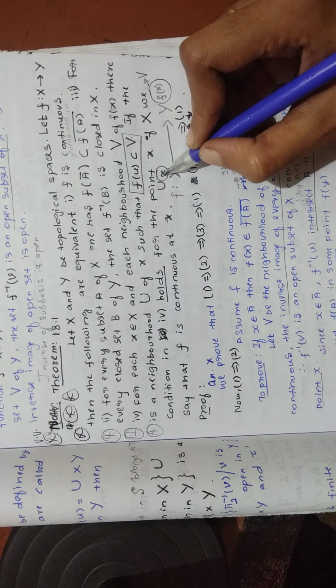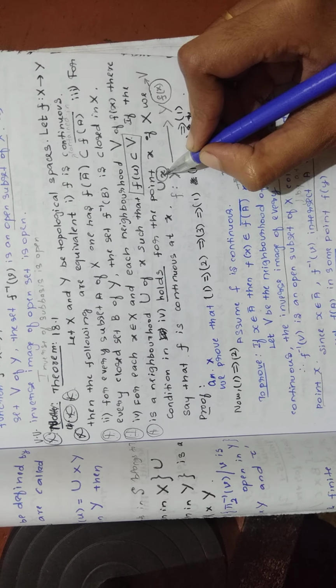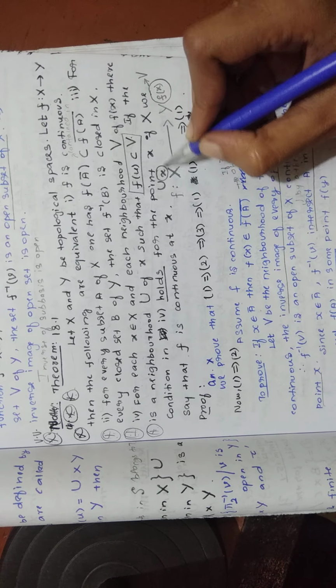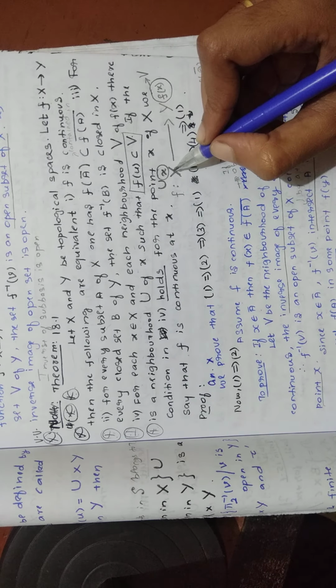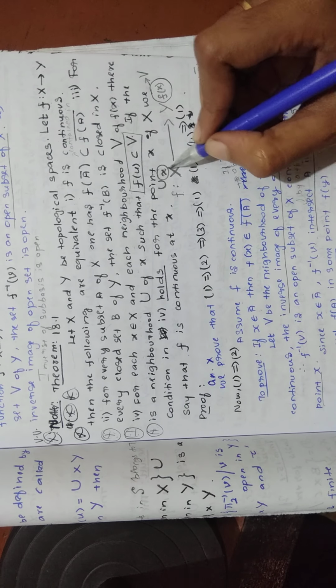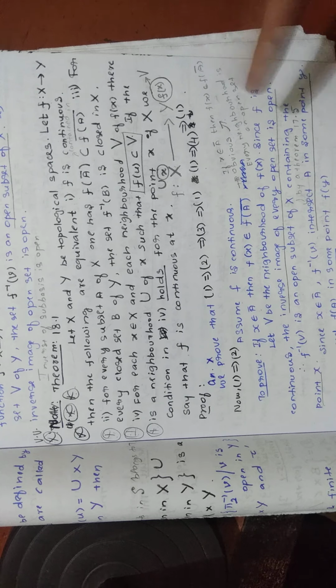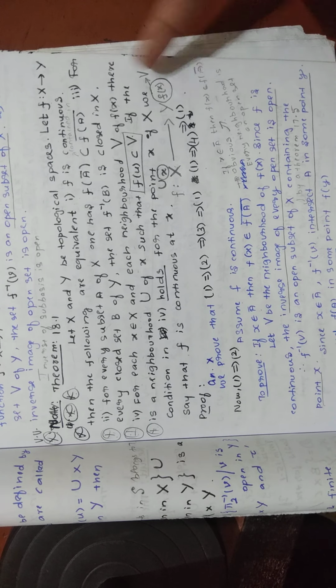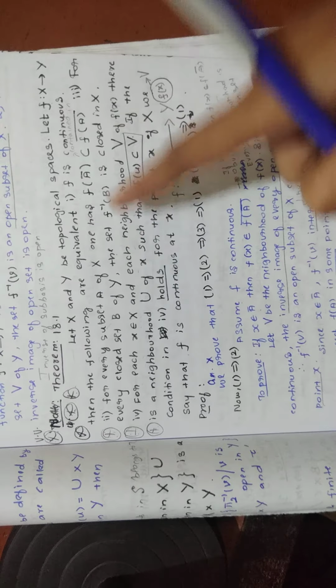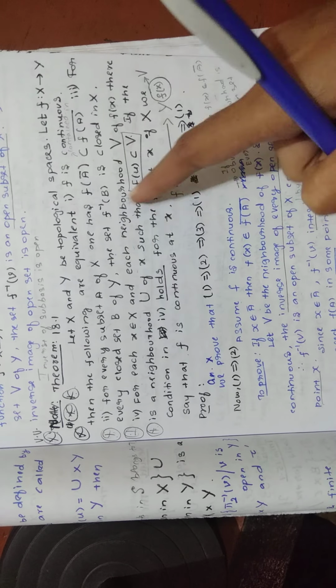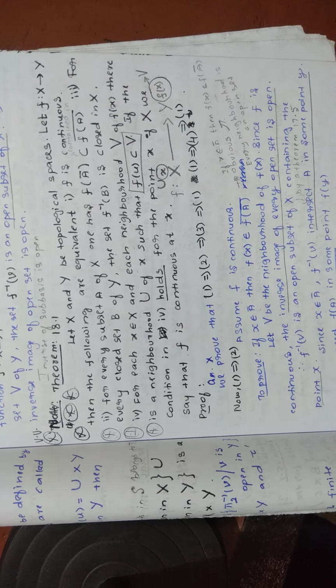Actually, if there is a point x, then the image of that point is f of x. Then if you are having a neighborhood U from this topological space X, then f of U will be contained in V here. So that is what they are trying to convey from this line. I hope you got some hint from what I have explained now.